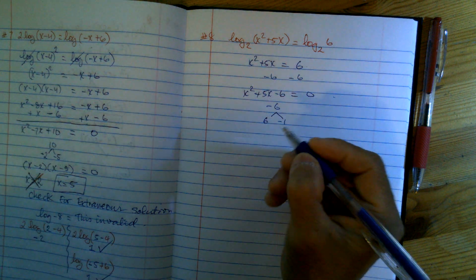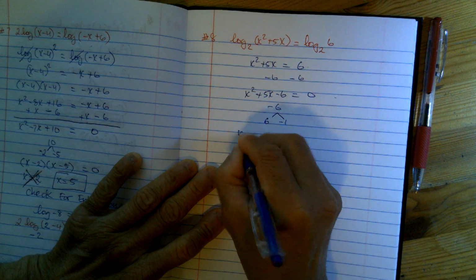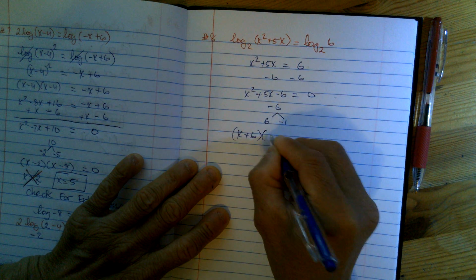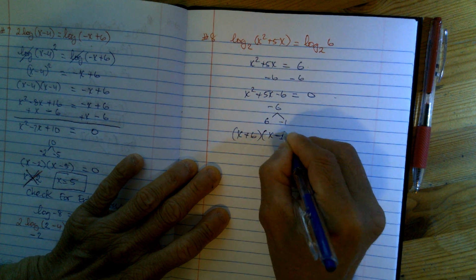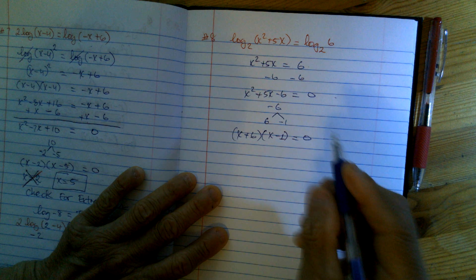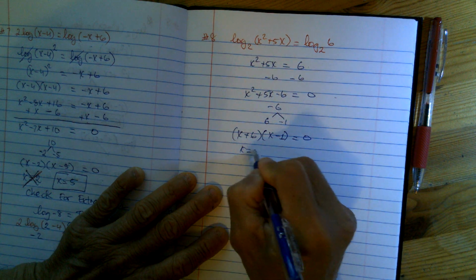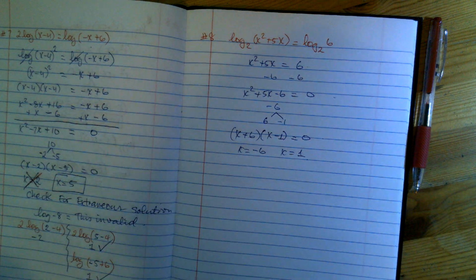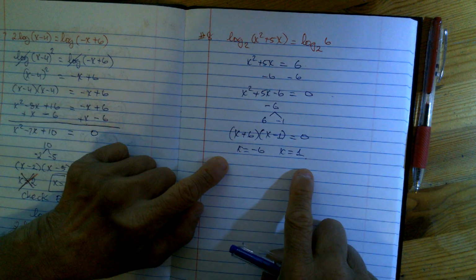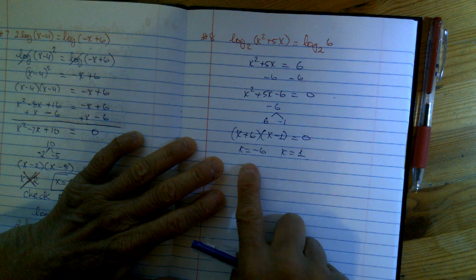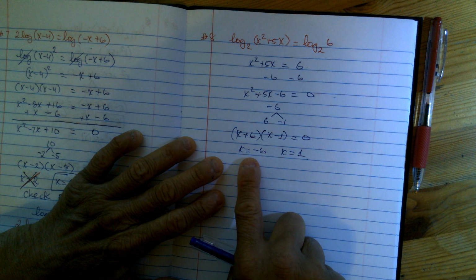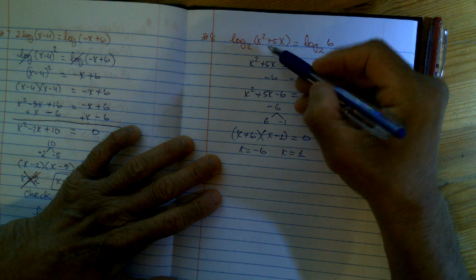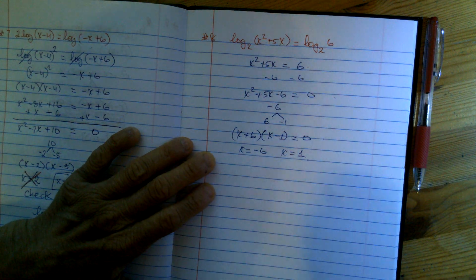So that looks good. So next, we're going to rewrite it: x plus 6 times x minus 1 equals 0. And we're going to solve for x. So x equals negative 6 and x equals 1. Again, we need to check for extraneous solutions by plugging negative 6 into this equation to see if we have a negative number.